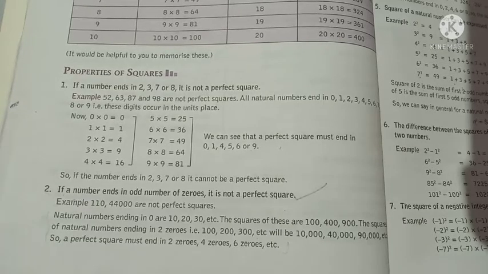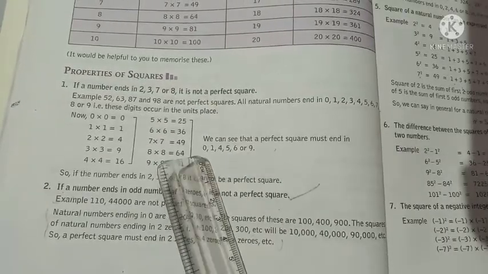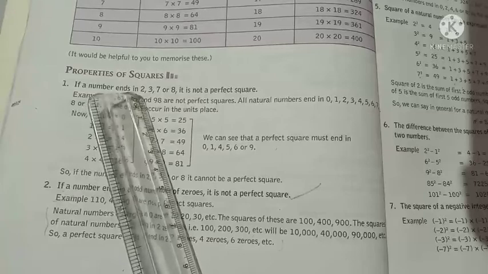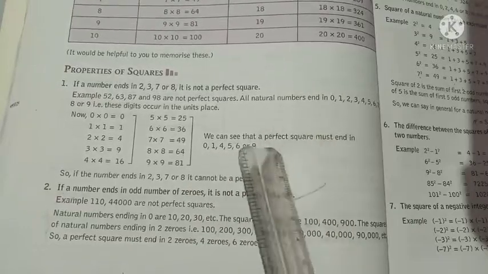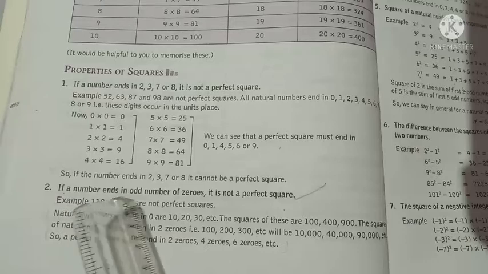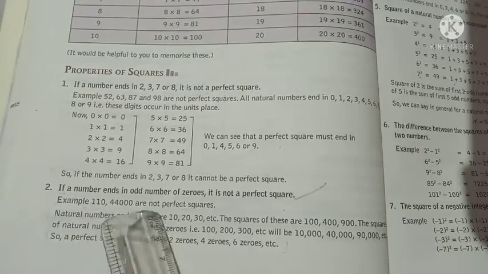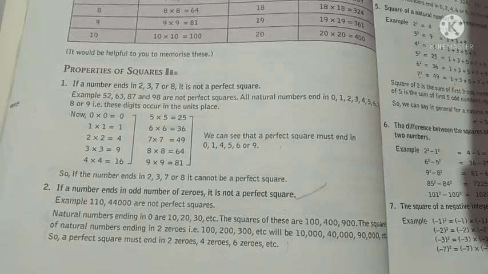Okay, we have learned these properties: if the number ends with 2, 3, 7 or 8, it cannot be a perfect square. If the number ends with 0, 1, 4, 5, 6, 9, it can be a perfect square. If the number of ending zeros is odd, it is not a perfect square. If it ends with 2, 4 or 6 zeros, that is an even number, it can be a perfect square.